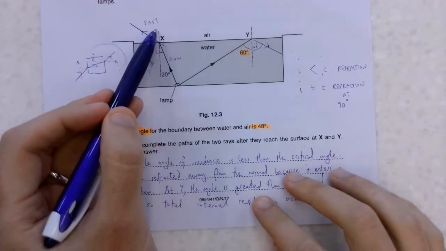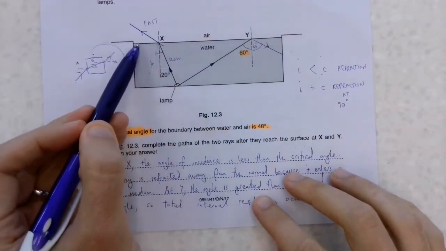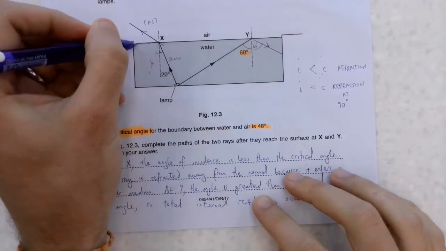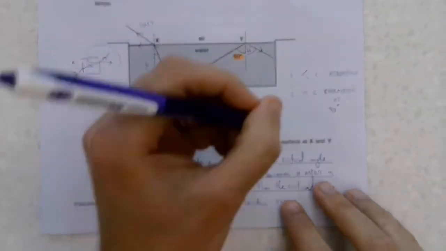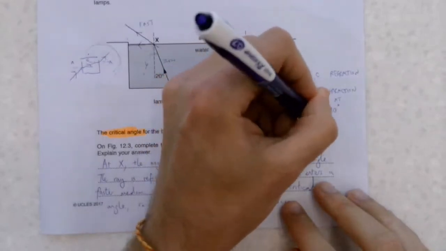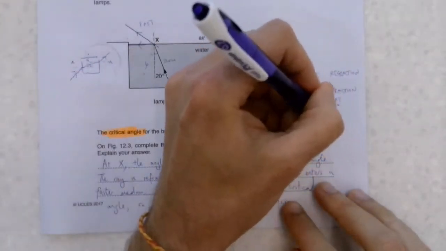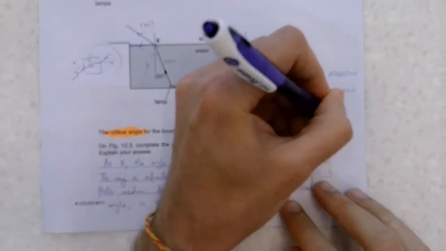So that if this increases to 90 degrees, basically going along that surface, that would be my line for if it was equal to the critical angle. However, if I is greater than C, then what we get is total internal reflection, TIR.